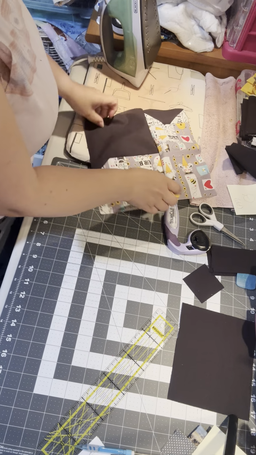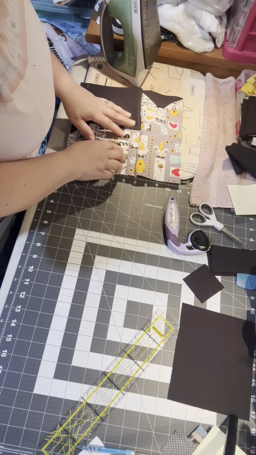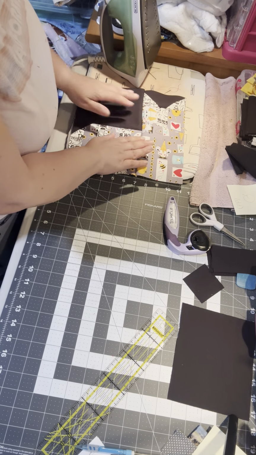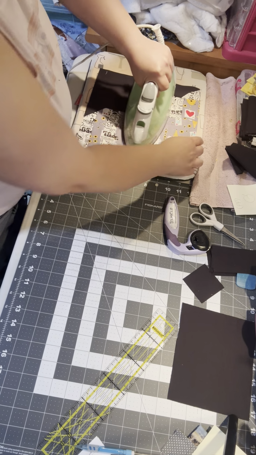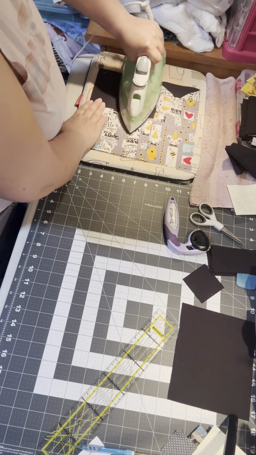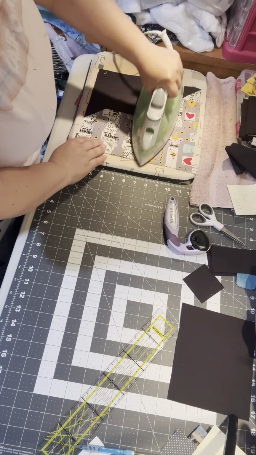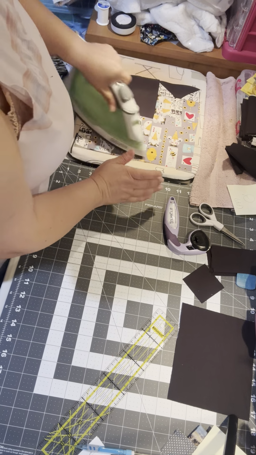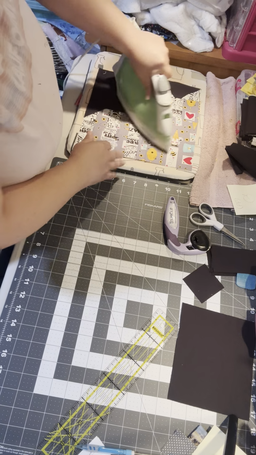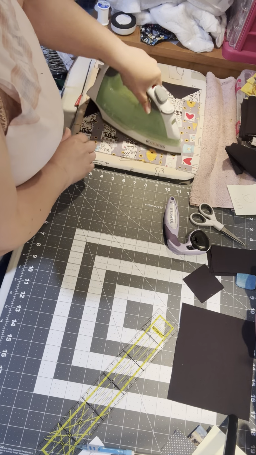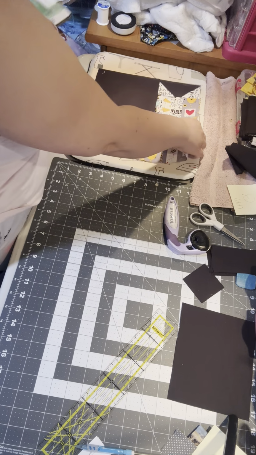Alright, so, okay. So see how when I open it, it wants to be ironed this way. Let the fabric flow and let it go how it wants to be ironed. Because if you try and do it the other way, it's going to take a longer time to get that nice and flat.